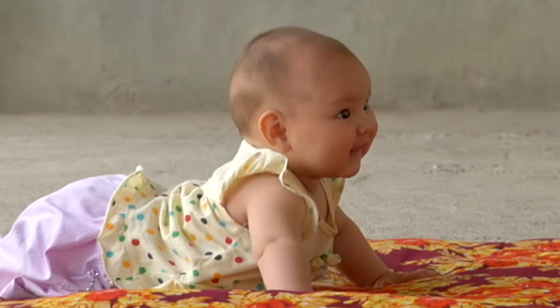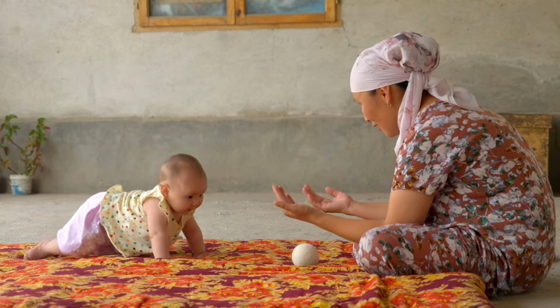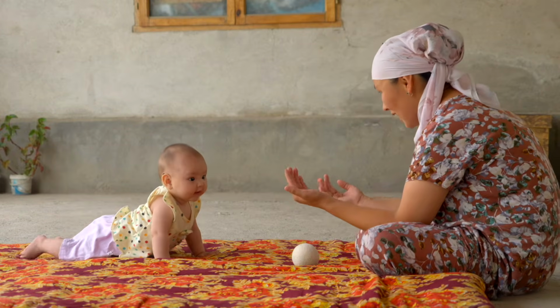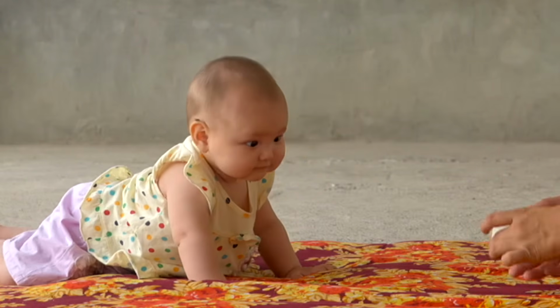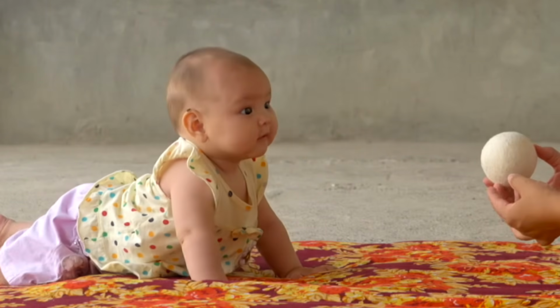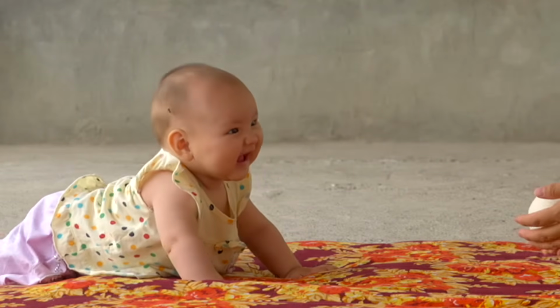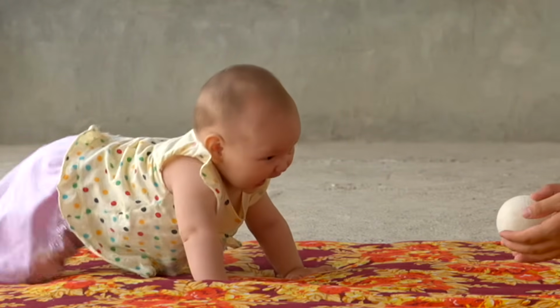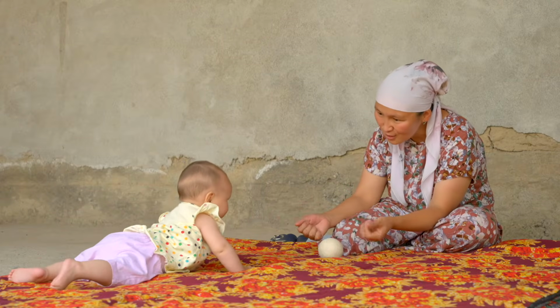Though she cannot crawl yet, she flexes her body up and down in eagerness to move towards her mother. The mother tries to encourage her baby to crawl by placing the ball in front of her.